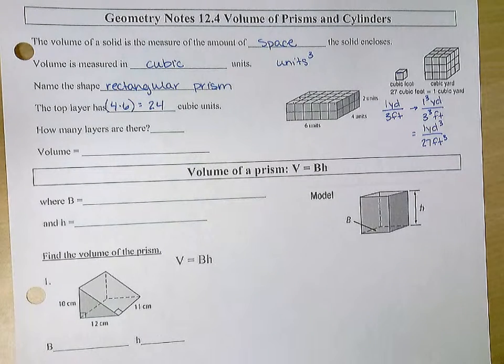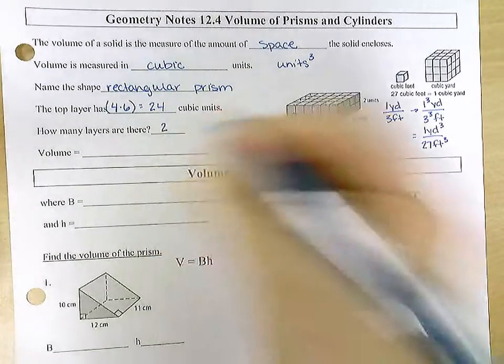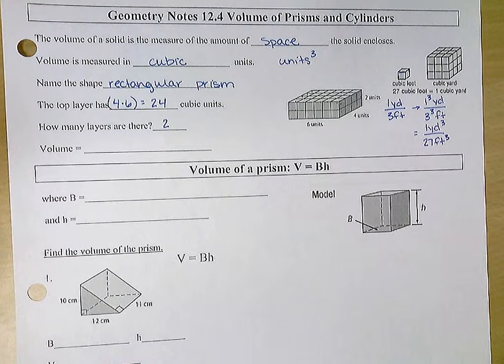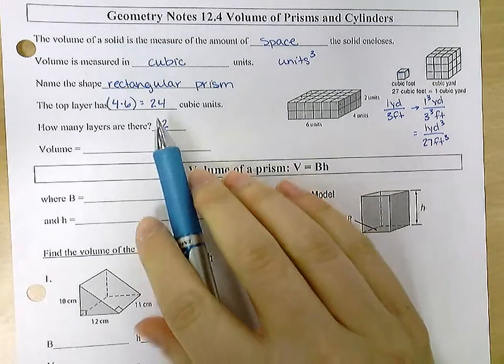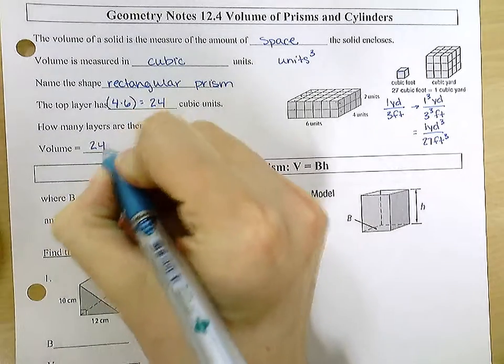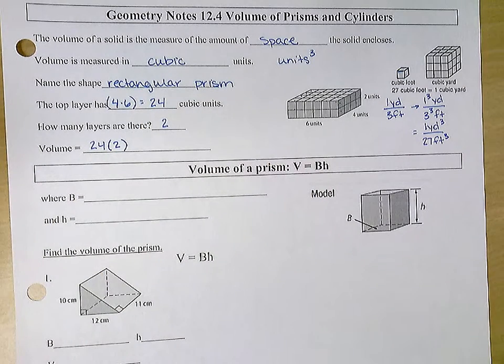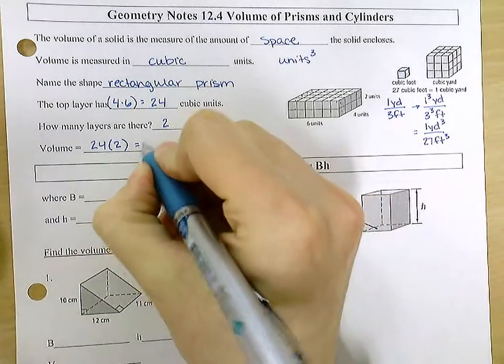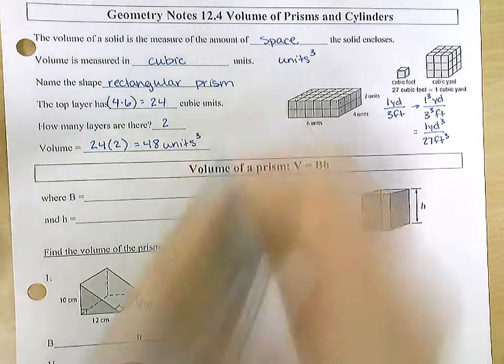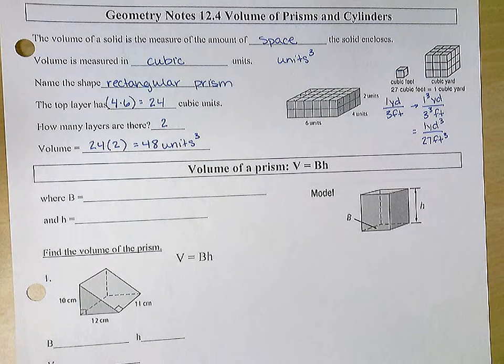There are also 2 layers of those 24 cubic units. So to get the volume of that rectangular prism, I'm going to take those 24 cubic units from the top layer and multiply it by 2 because I have 2 layers, to get 48 units cubed. So that's how we're going to find our volume of a prism.